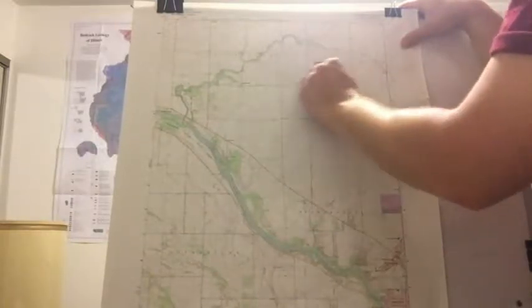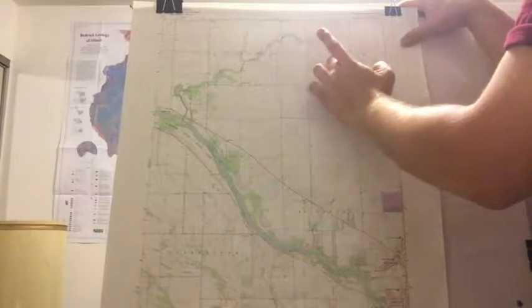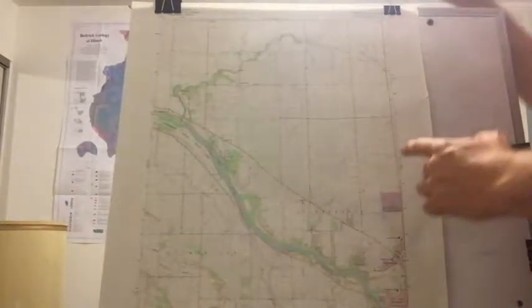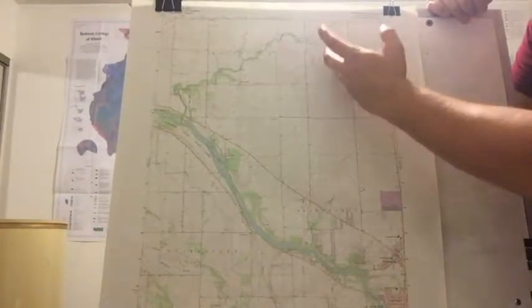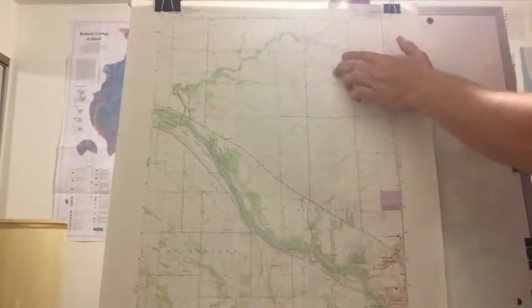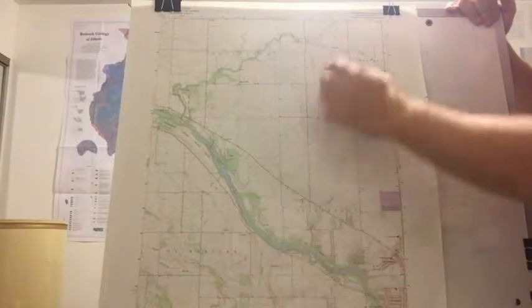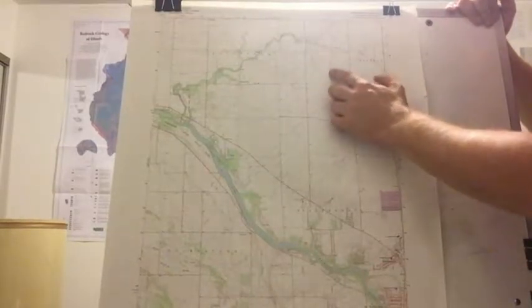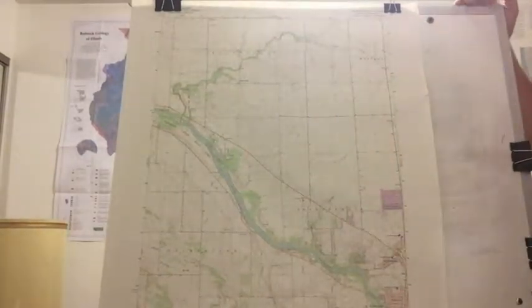They don't number all of them. Matter of fact, the darker ones are just there to show you that that's actually a 25-foot interval between the two darker lines, but it's still a 5-foot interval map because every space in between is 5 feet in contours.